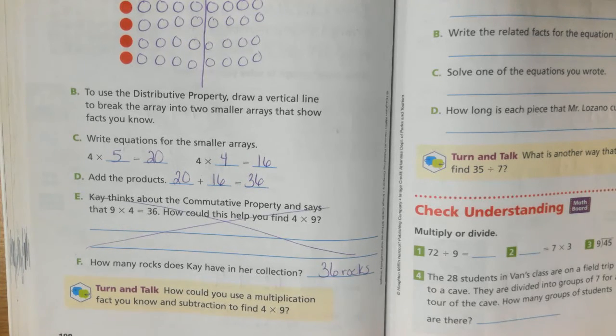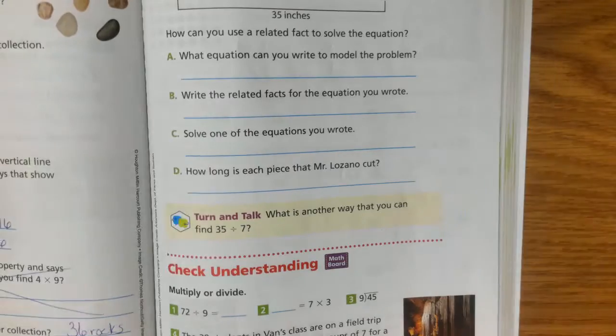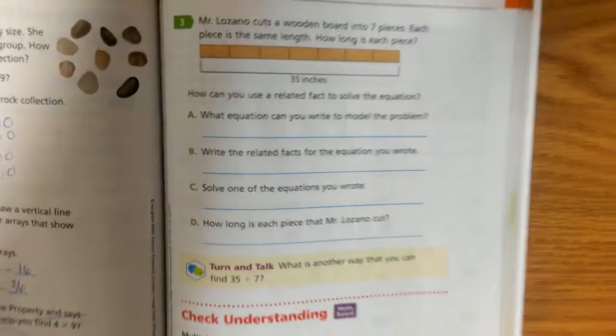I think I've explained this before. I don't like it when they make us do a lot of writing and math sentences and stuff. It's a lot easier just to talk about it and have a conversation about it than to write about it.